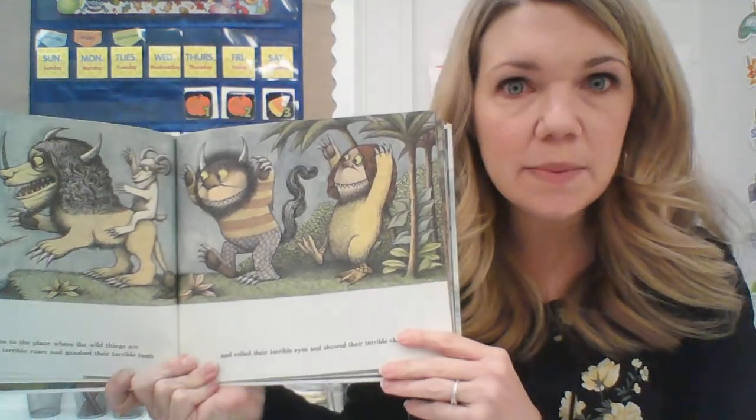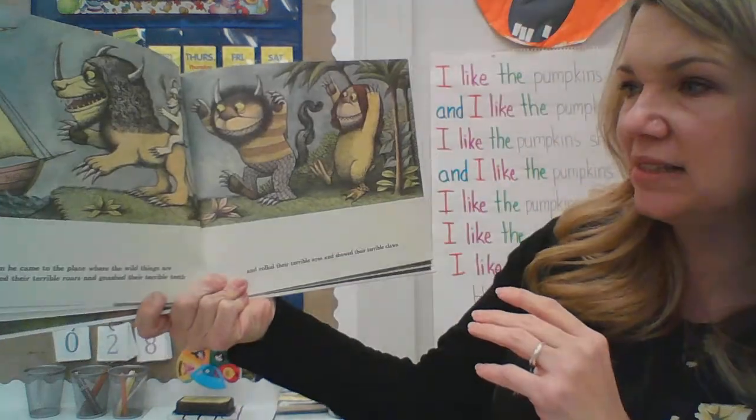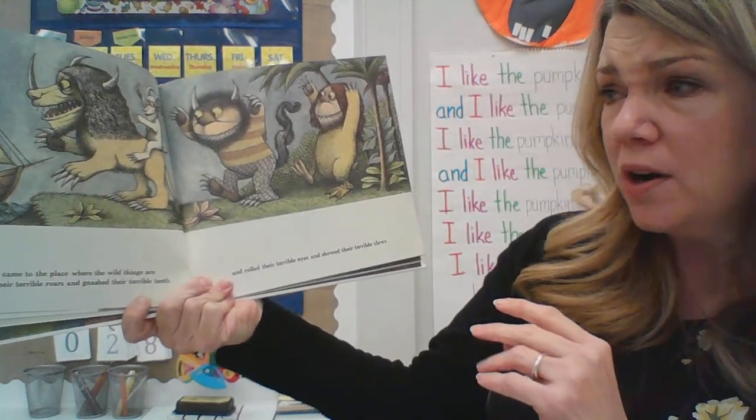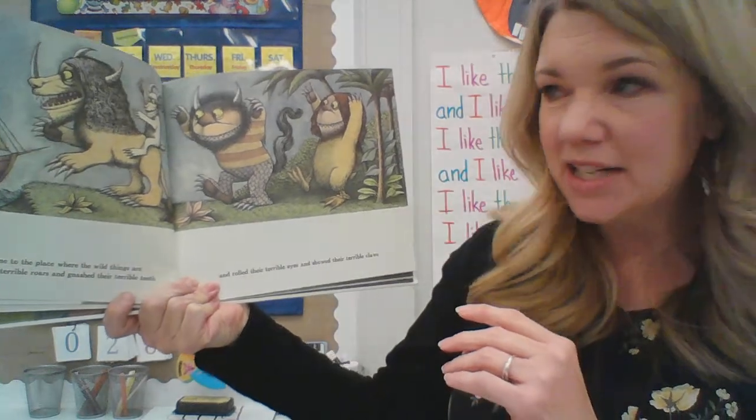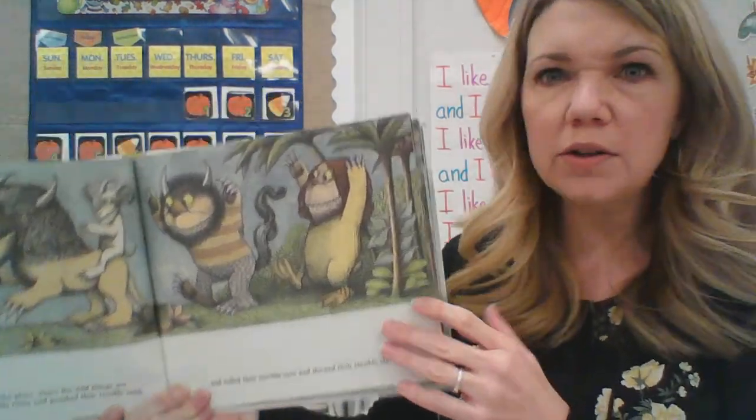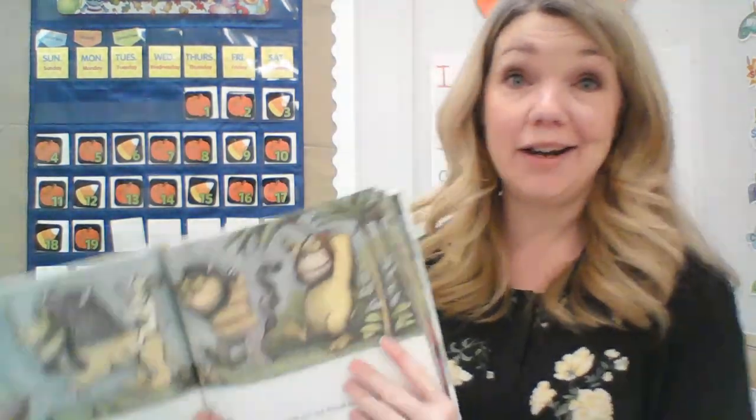Can you pretend to be a wild thing with me? It says that they roared their terrible roars and they gnashed their teeth and they rolled their eyes. And they showed their claws. Let's try to be wild things. So we have our claws and we have our eyes rolling and then we got to roar like a wild thing. Ready? Roar! If an island of wild things greeted me, I would turn around and go back home.